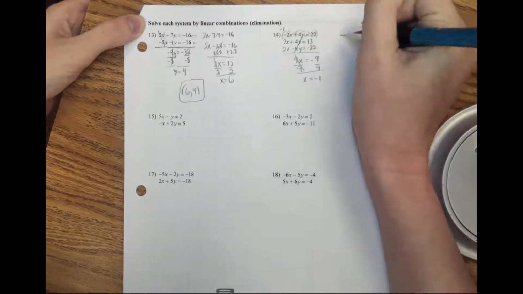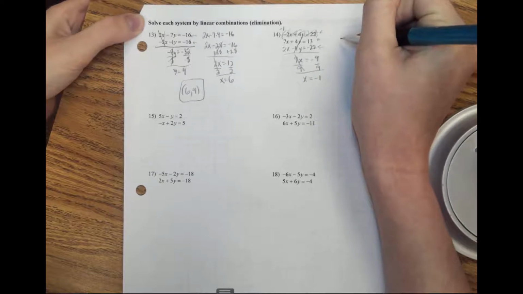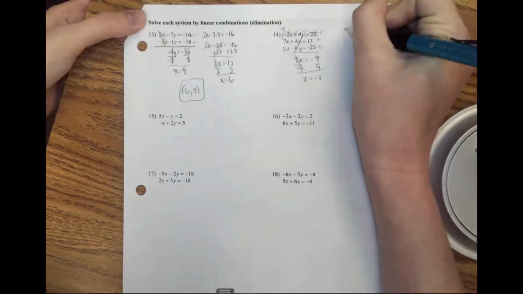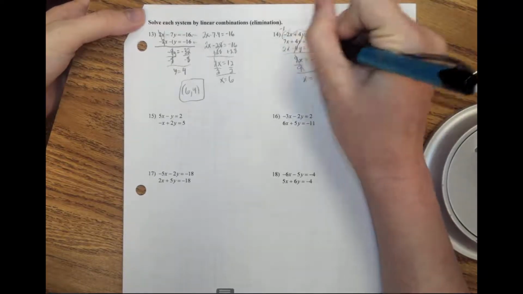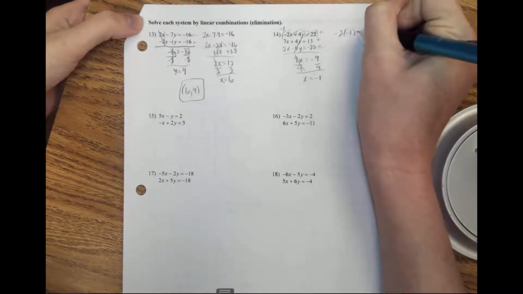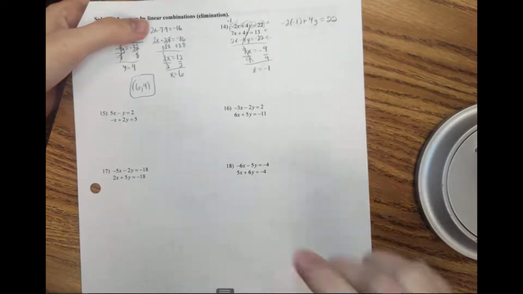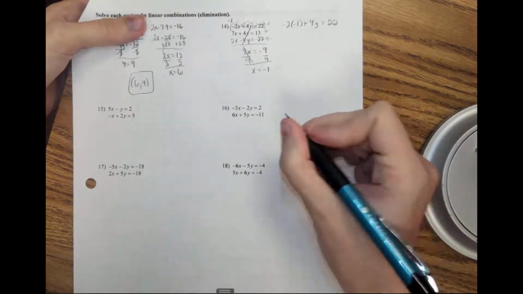We take that and we plug that back into any of these three equations. We can use the one I marked out. We can use the one that we created ourselves. It does not matter. We can also use the middle one. So if I just continue using the first equation to plug into, I end up with negative 2 times negative 1 plus 4y equals 22.